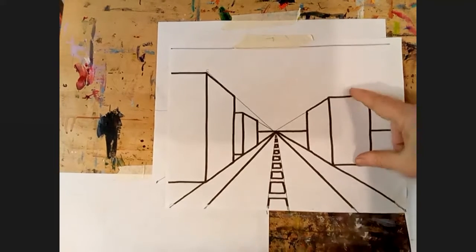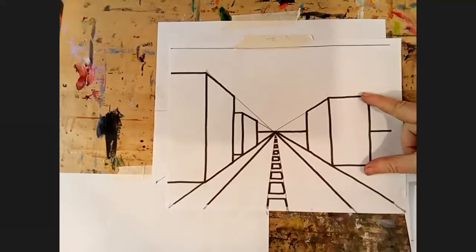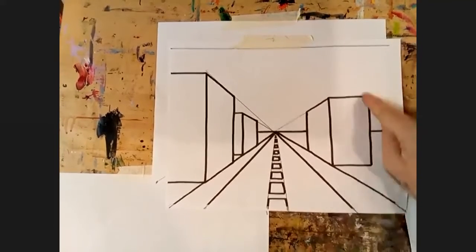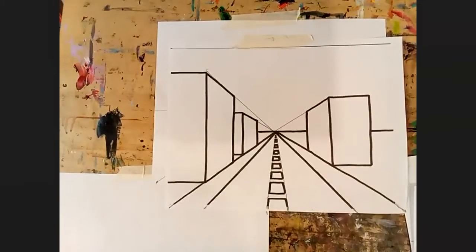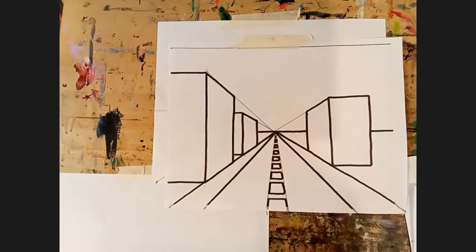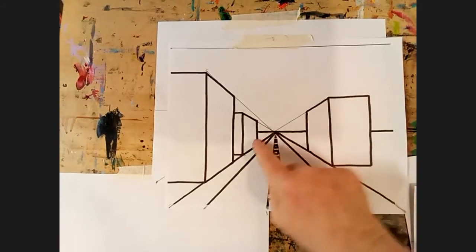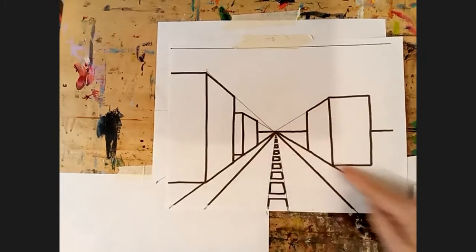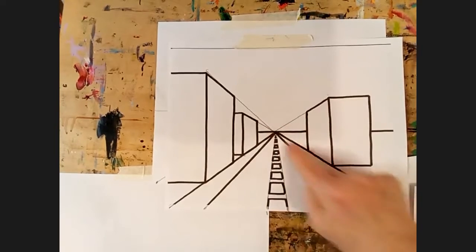So very often something will kind of cut across up and over the horizon line, right? Particularly when you're drawing buildings in the distance. So the one that's on top will kind of come towards the bottom, will come angled down, and the one that's angled down will come up.